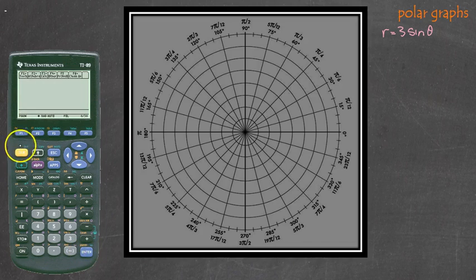If you go to your y equals now, you'll notice that it's in terms of r. And I've already put, oh, I've put a different function in. I was playing around earlier. So 3 times cosine of theta. I'm going to change this to our new function, which is 3 times the sine of theta. All right, so I have 3 times sine of theta.